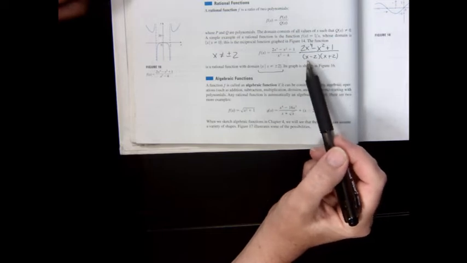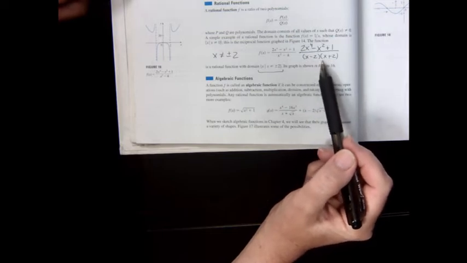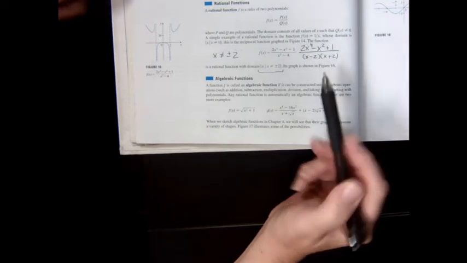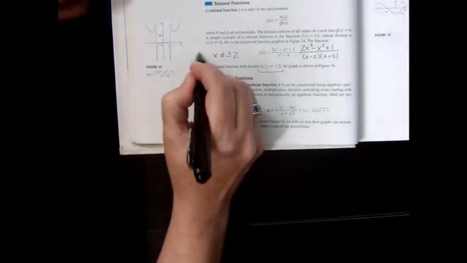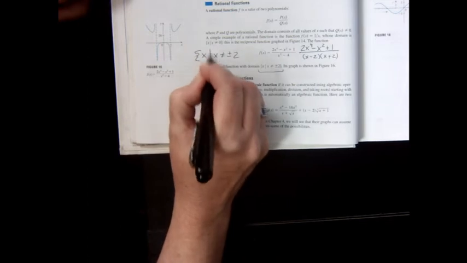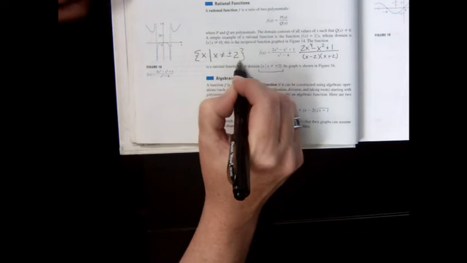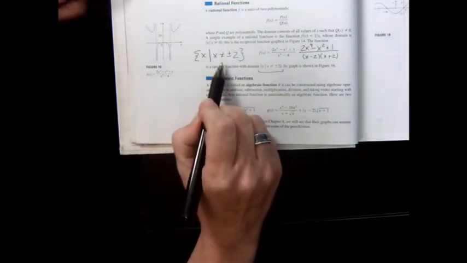And I can see that I cannot put in a 2 or a negative 2 into the bottom. So that would mean that my domain would be for all x such that x cannot equal positive or negative 2.